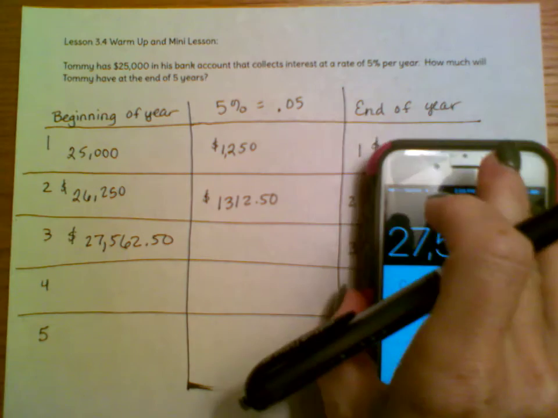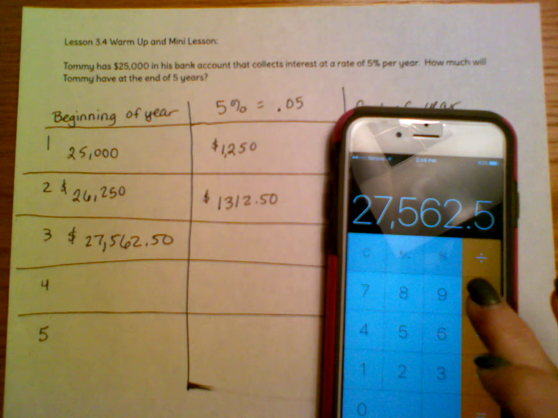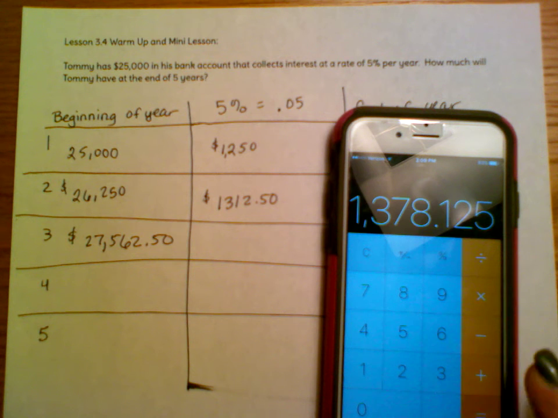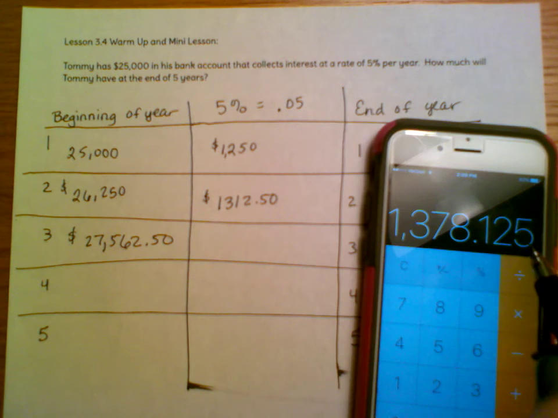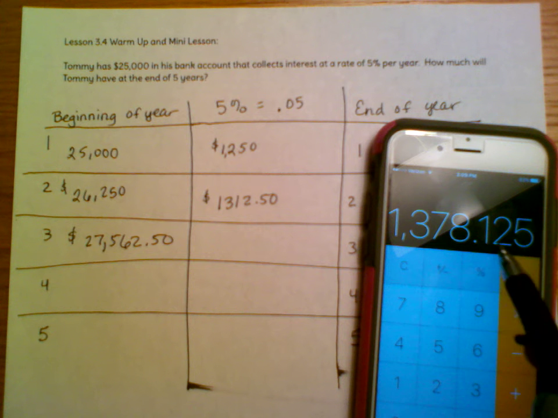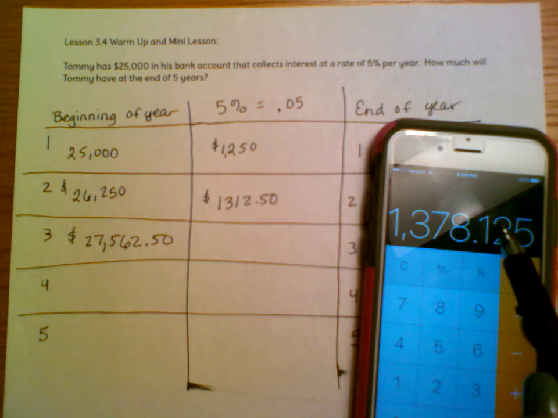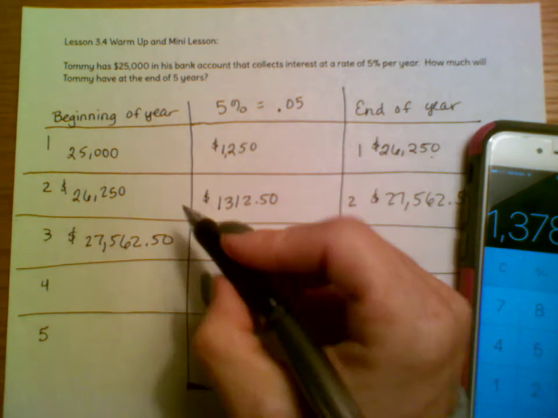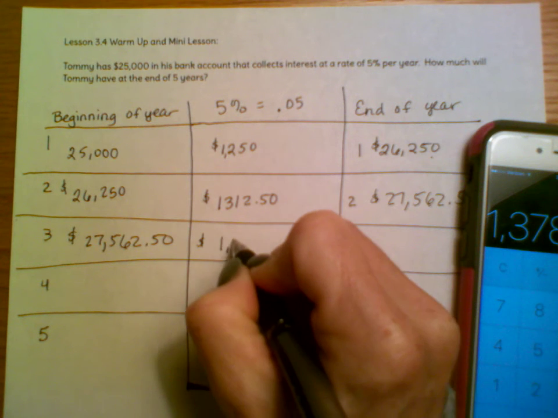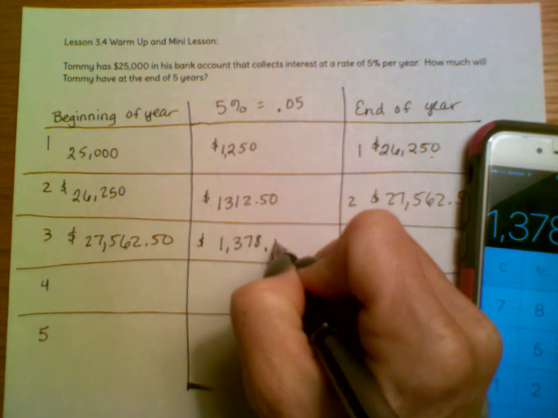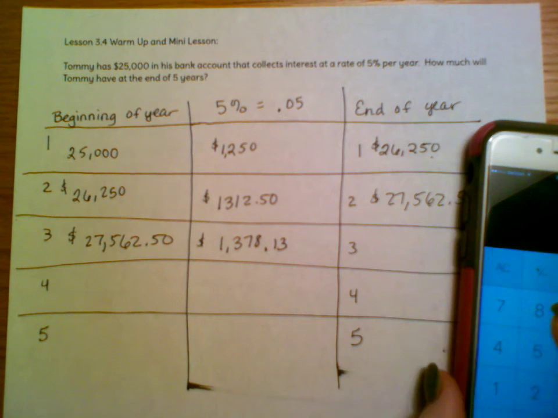So again, if I now find 5%, multiply times 0.05, and here I'm going to round to the nearest penny. So my 2 would round up to a 3 because the 5 would move my 2 up. So I'm going to round this to $1,378.13.